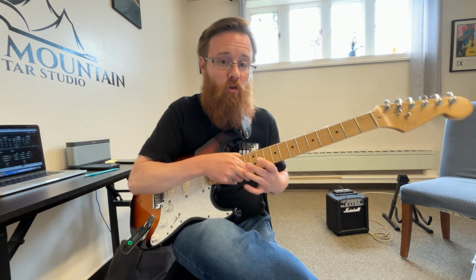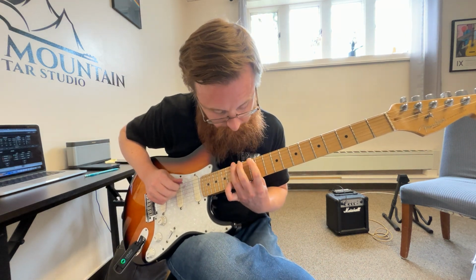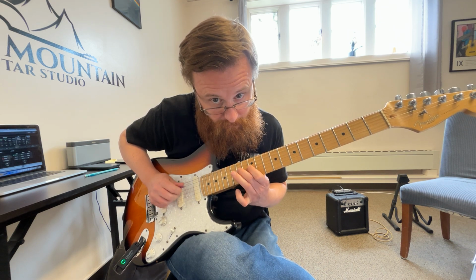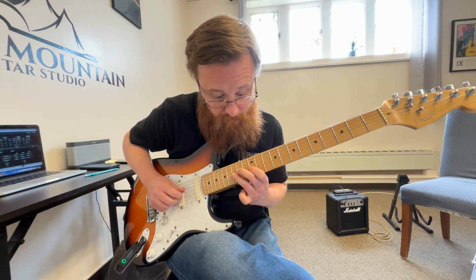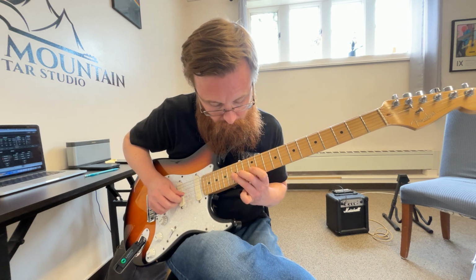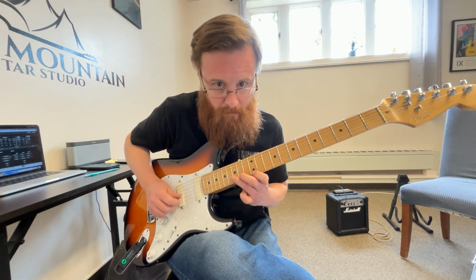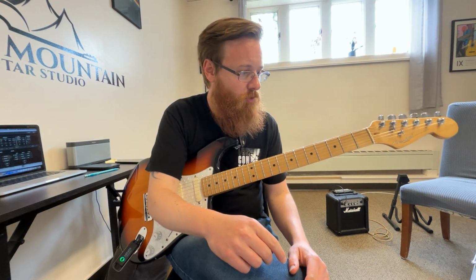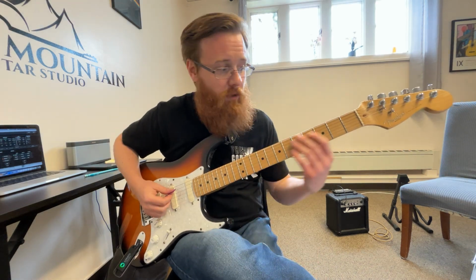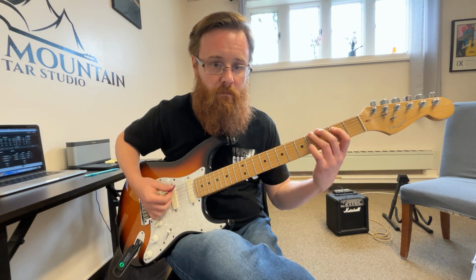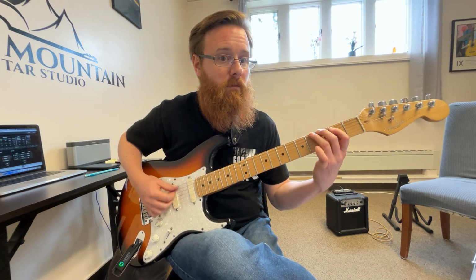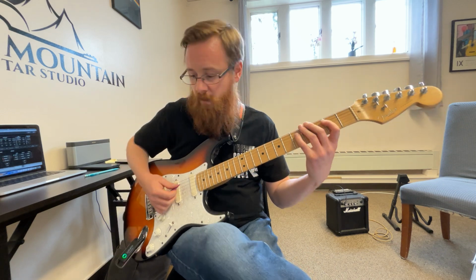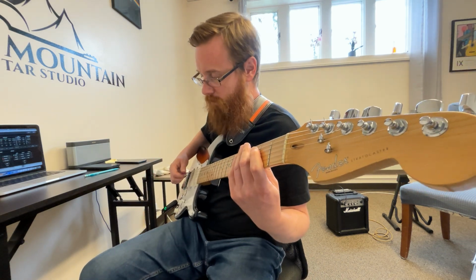So if I play that scale, I've played the E blues scale. And if I play that song Sweet Home Chicago that we were working on, I put my looper on.